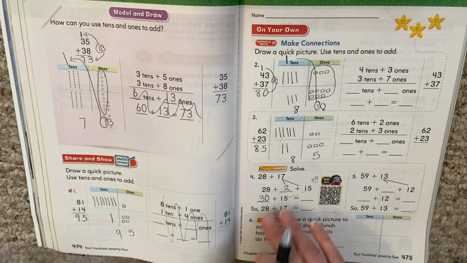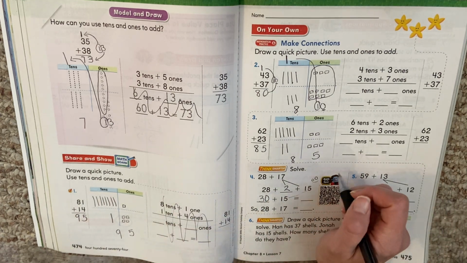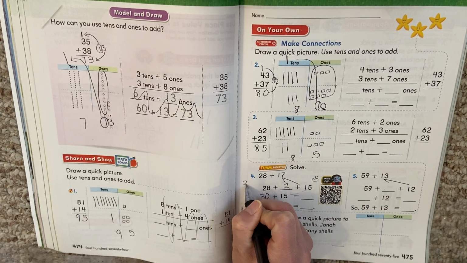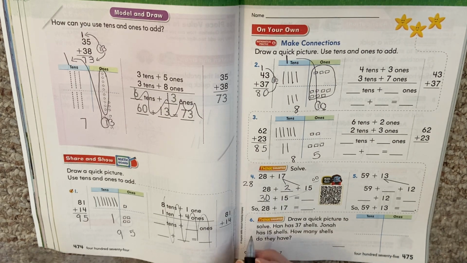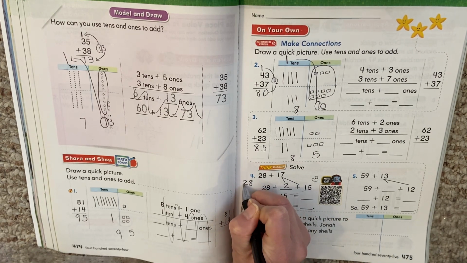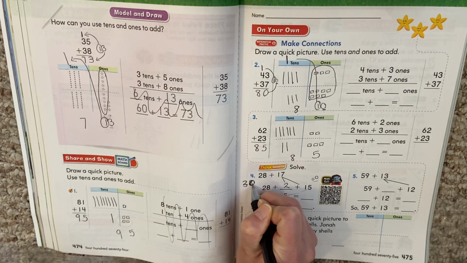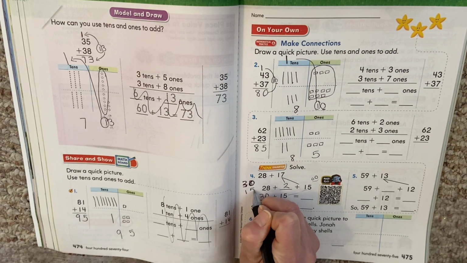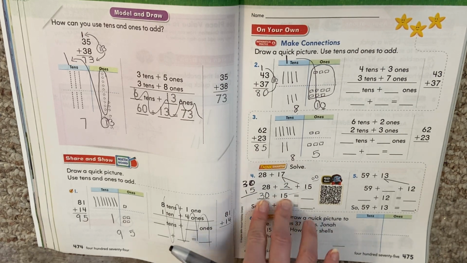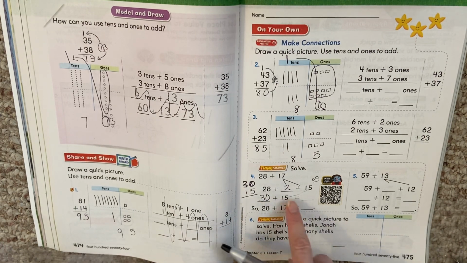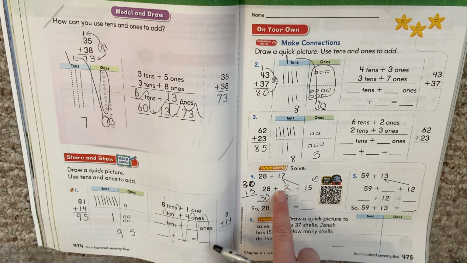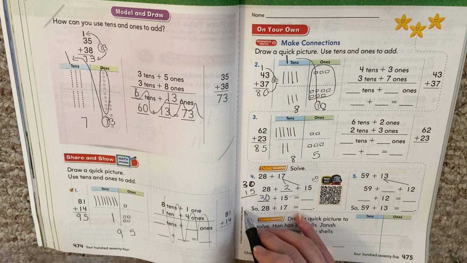Okay, so they don't give us a lot of space, do they? We're going to line that up. You ready? Do it over here. Oops, not 28. I'm sorry. 30. I messed up. 30 plus 15. That's what they're having us solve right here. Because they're just showing us how they broke apart the 17 so that they could turn 28 into a 10. So we have 30 plus 15.